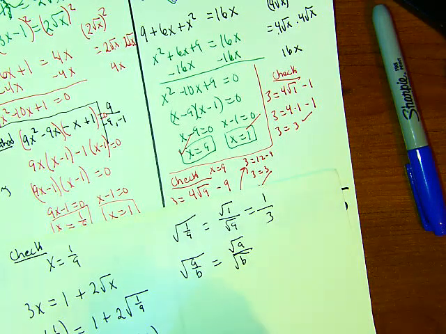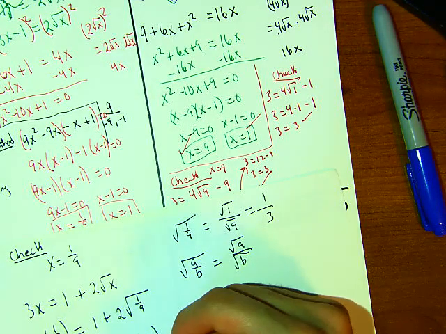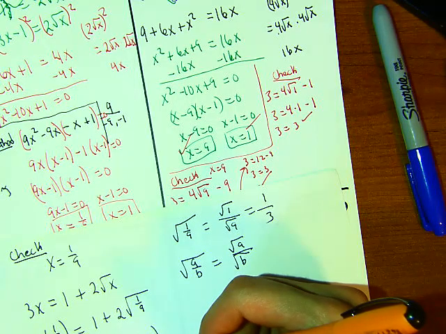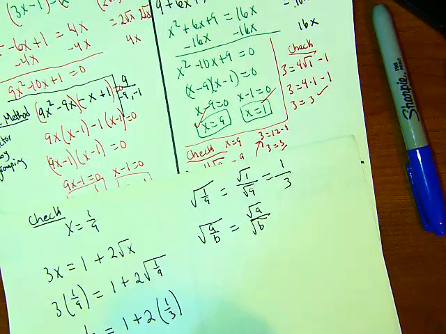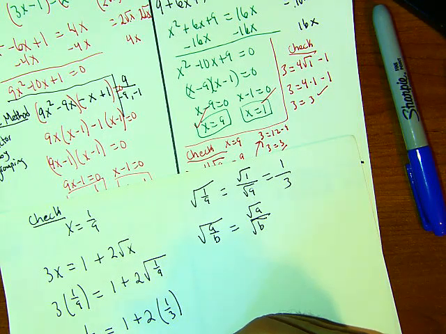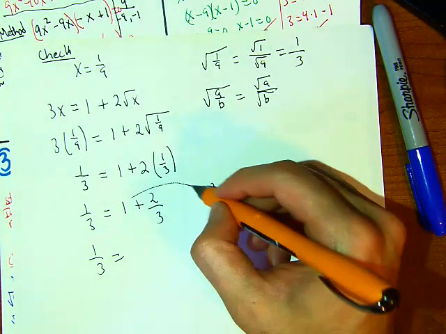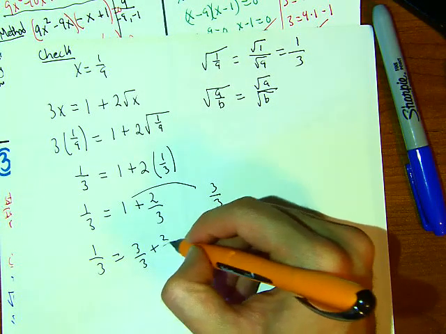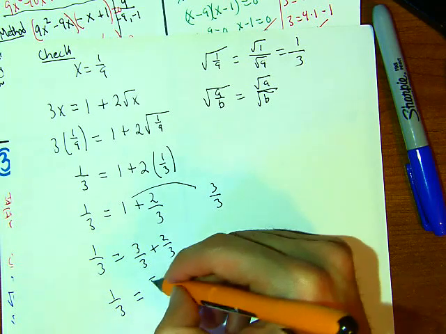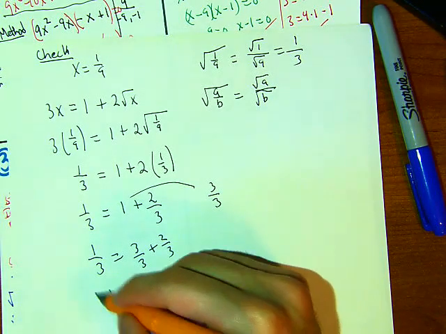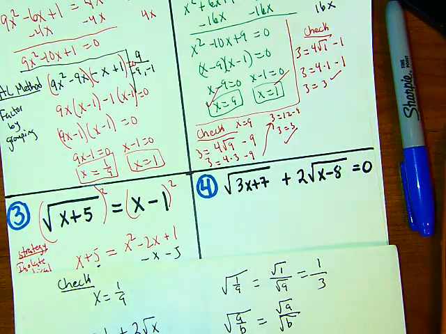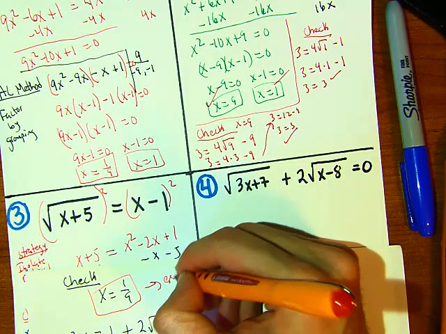So 1 over 3 is equal to 1 plus, well, 2 over 3. And that is, I'm sorry, not that it's incorrect, that this will be false. 1 over 3 is equal to, well, 1 is equal to 3 over 3. Right? So 3 over 3 plus 2 over 3. 1 over 3 is equal to 5 over 3, and this is false. So x is equal to 1 over 9 is an extraneous solution. This doesn't work.